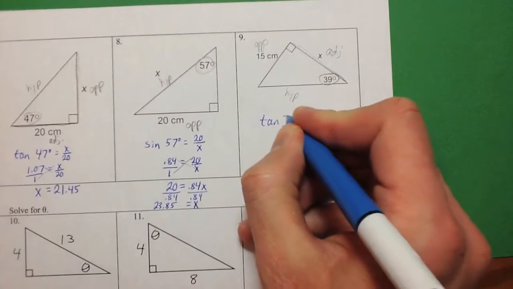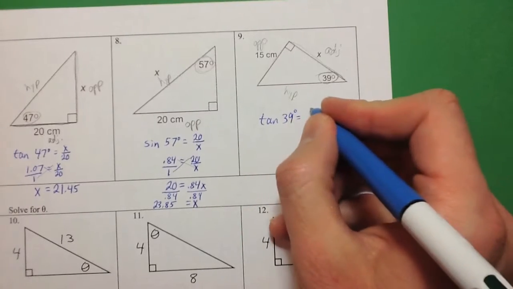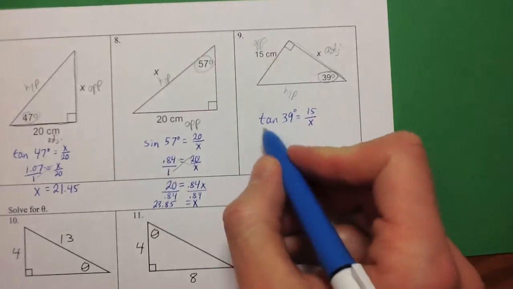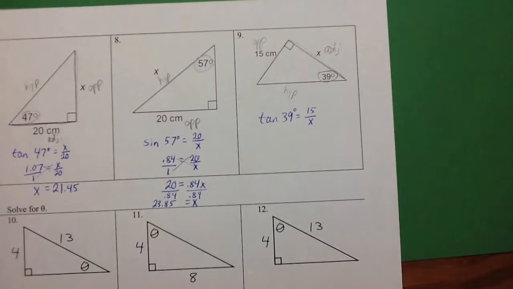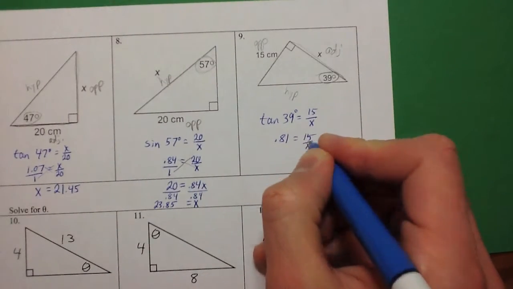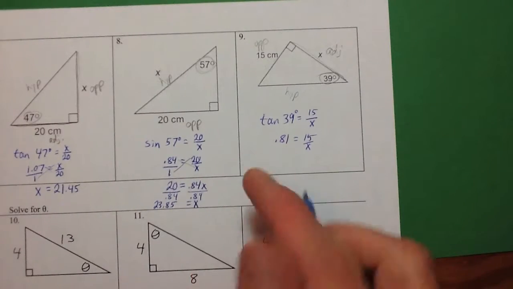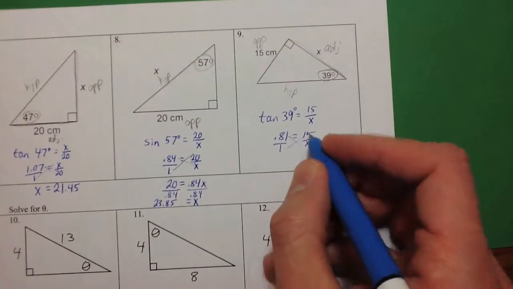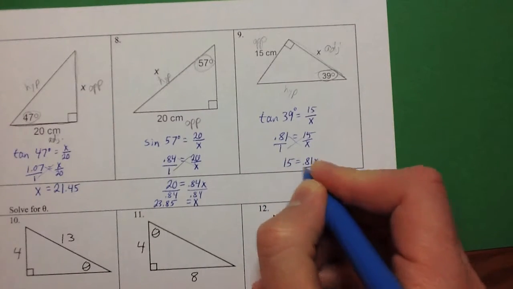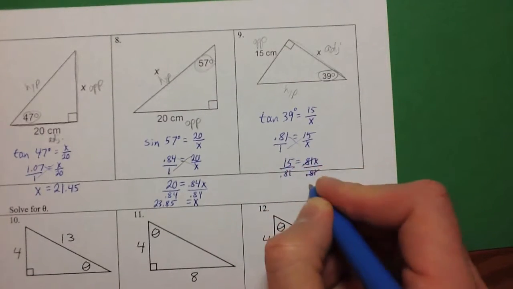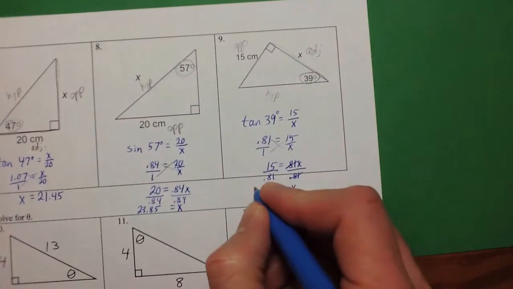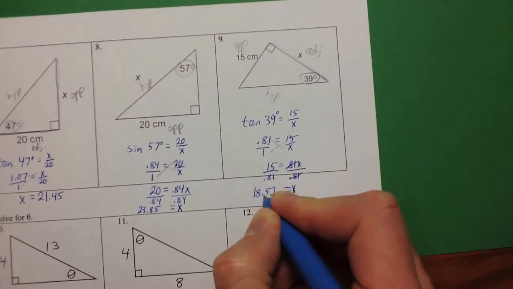This is tangent of your angle equals opposite, 15, divided by adjacent, x. Find out what that is. Tangent 39, I got 0.81. 15 over x. Notice the x is in the bottom like it was over here. Put it over 1. Cross multiply. 1 times 15 is 15. 0.81x. We're going to divide by 0.81. And x equals 15 divided by that last answer, 18.52. There we go.